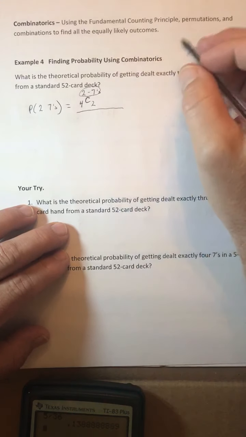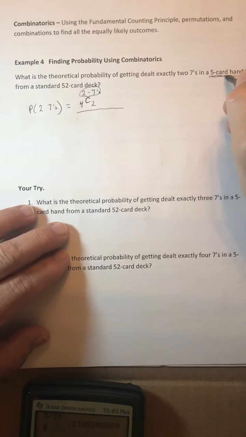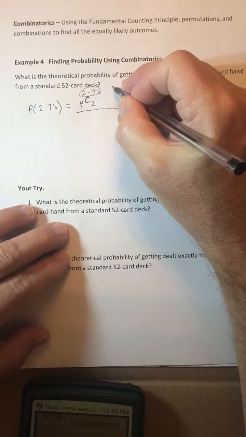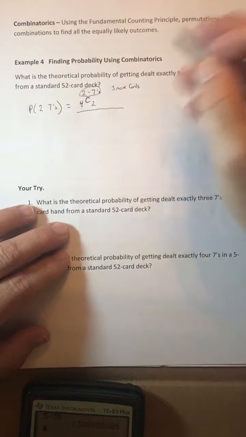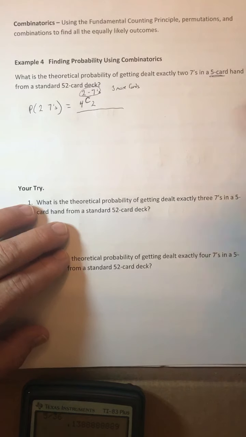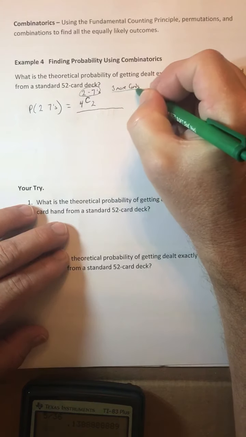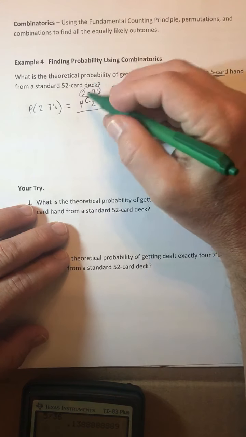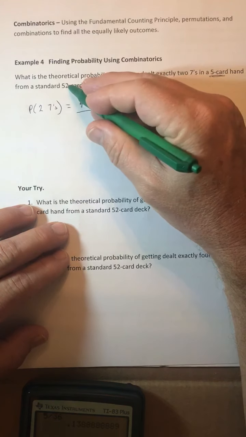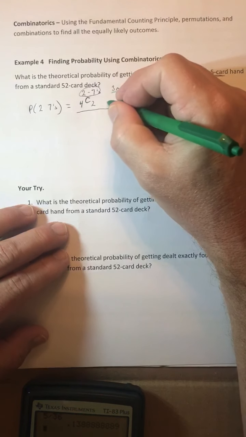Now we're getting 5 cards total, so we need 3 more cards. And we need no sevens. So 3 more cards, but none of them can be sevens. So we have to get rid of the sevens, and there were 4 of them, so that means 52 minus 4 gives us 48.